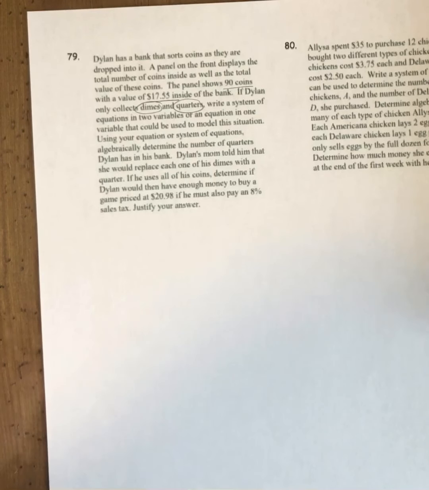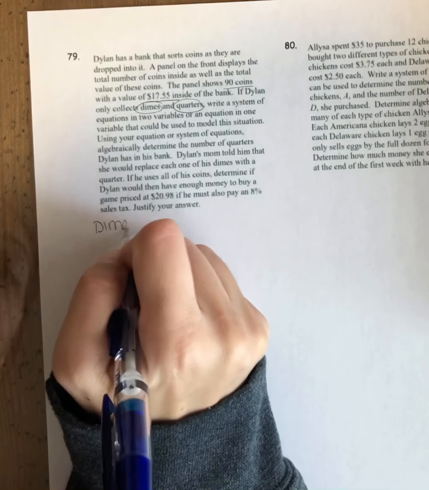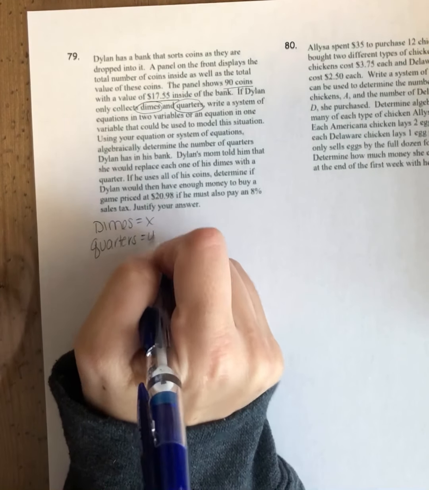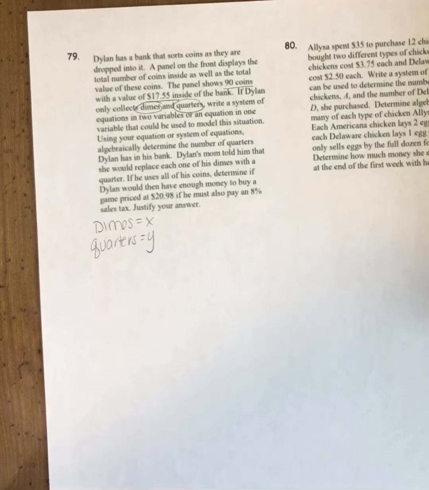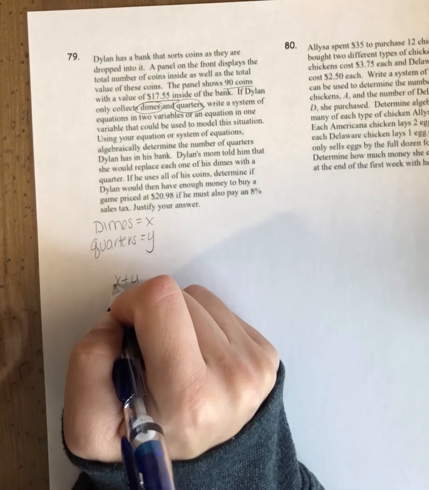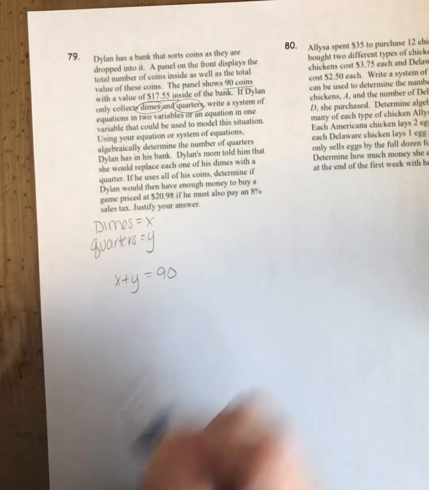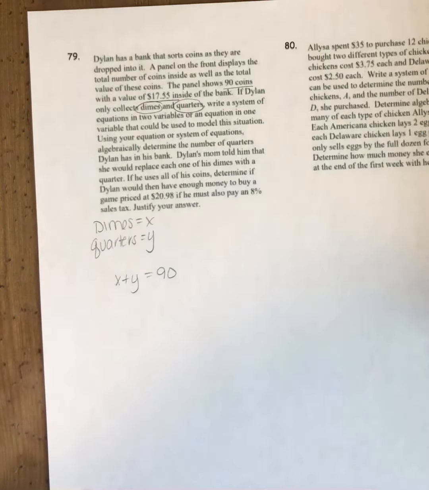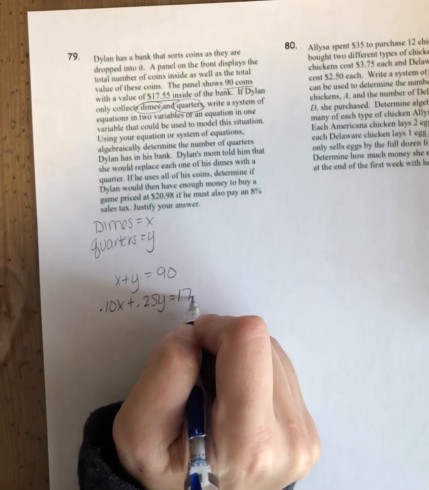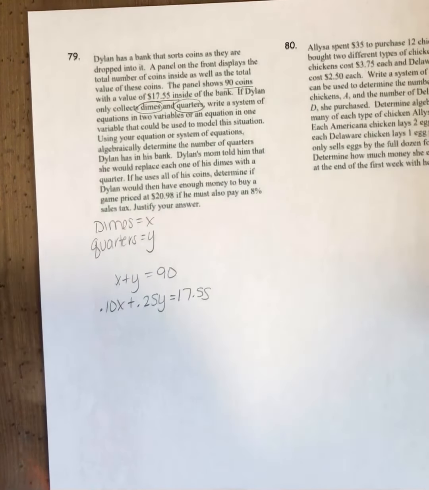So this is like we did before. I'm going to call dimes X and quarters Y. It says the panel shows 90 coins total. So remember I told you before, total has to equal total. So his dimes plus his quarters has to total 90, and then money has to equal money. Well, dimes are worth 10 cents, quarters are worth 25 cents, and they total up to $17.55. So there's our 2 equations.